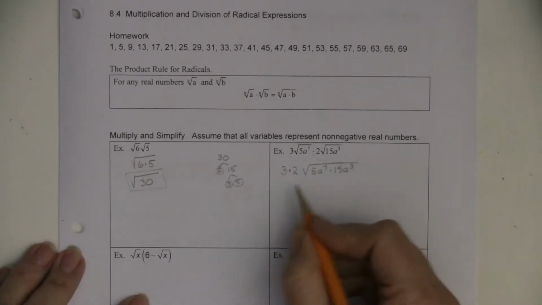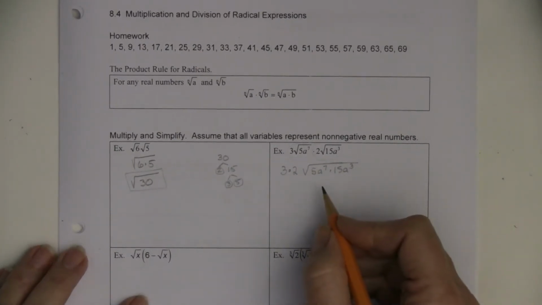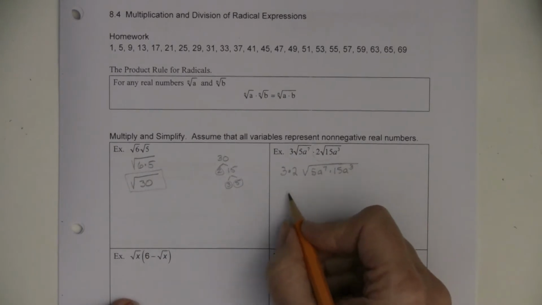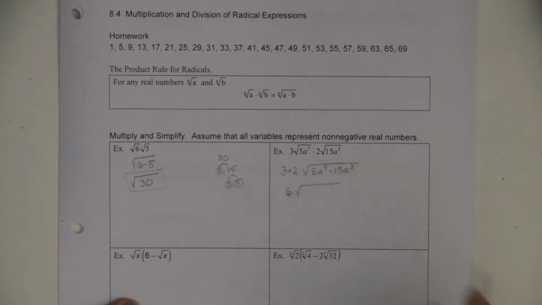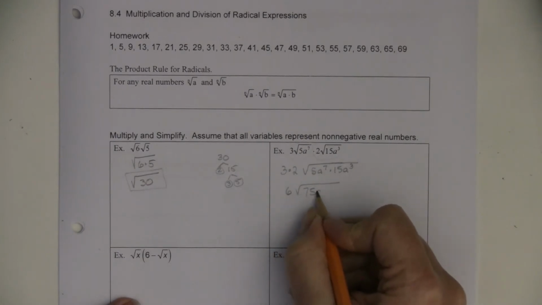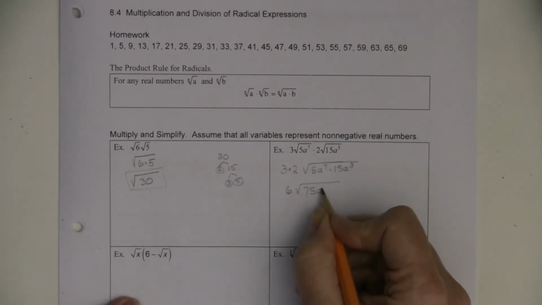And this is your thought, and most people don't even write that. So you're going to get 6 here, and you're going to get the square root of 5 times 15. Is that 75? I think 5 times 15 is 75. I'll check it just to be on the safe side. It is 75, and a to the 10th, right?